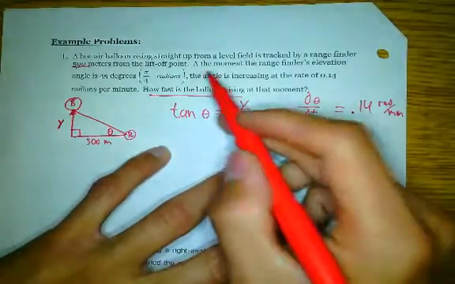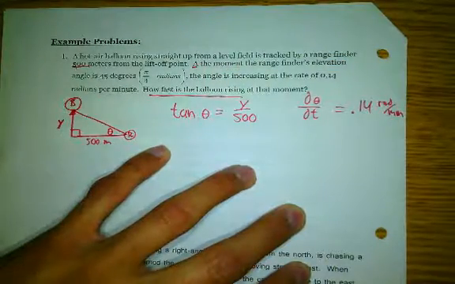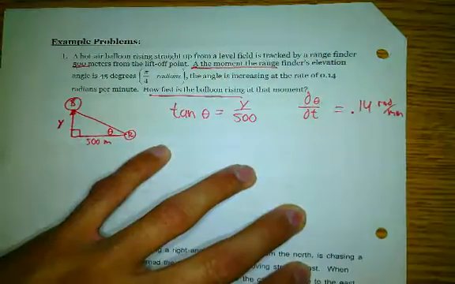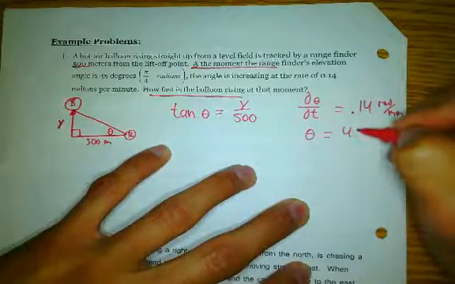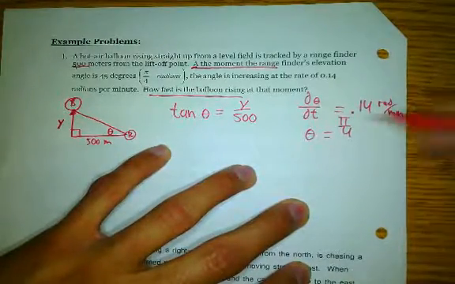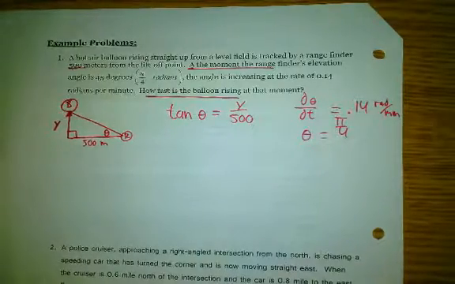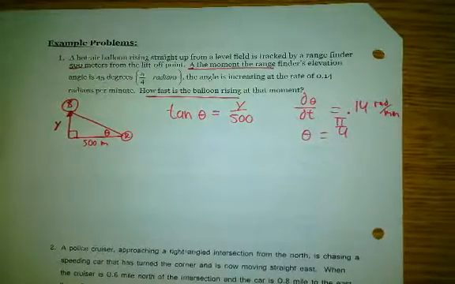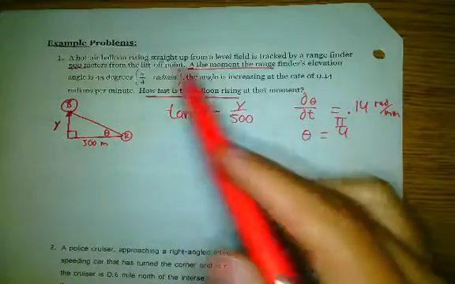We have another piece of information. It says that at a very specific moment, remember how I say instantaneous, you need to know a point? Well, at what point? When theta is 45 degrees or pi over 4 radians. Okay, so we know that theta is pi over 4. We need to find out when that angle is pi over 4, how fast the balloon is rising at that moment.